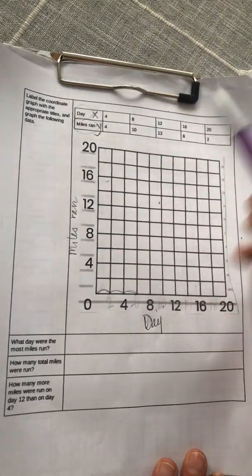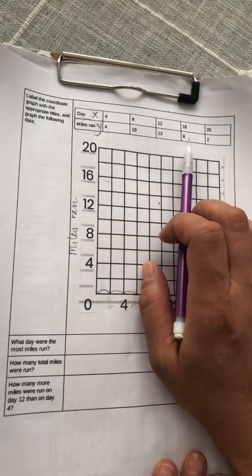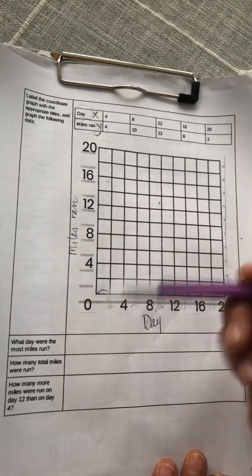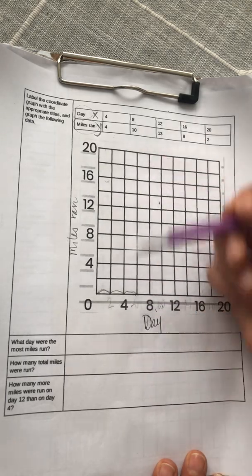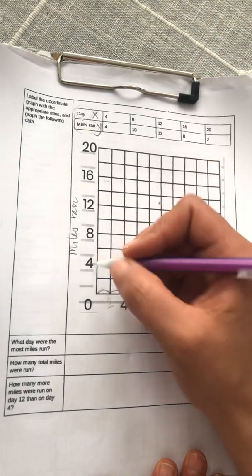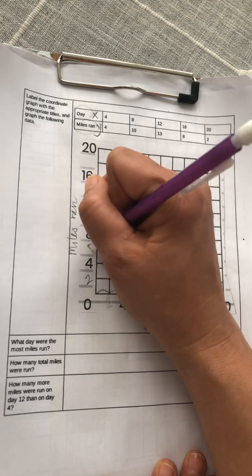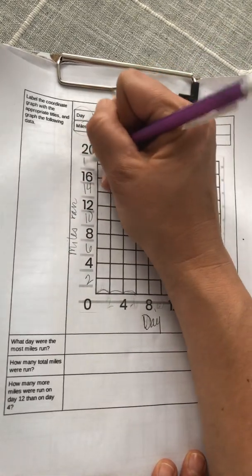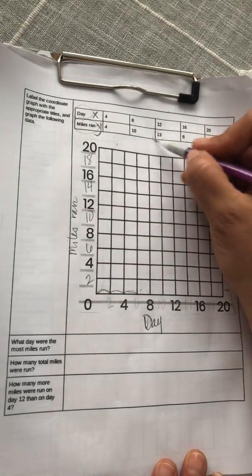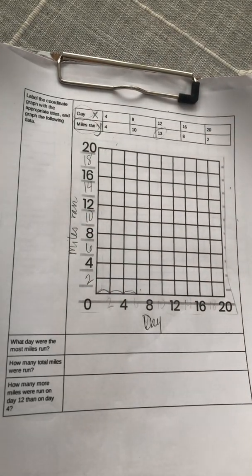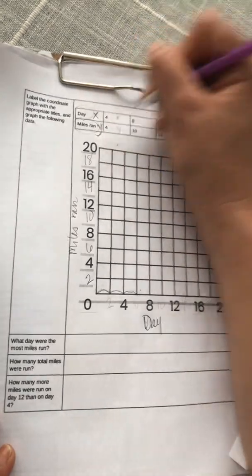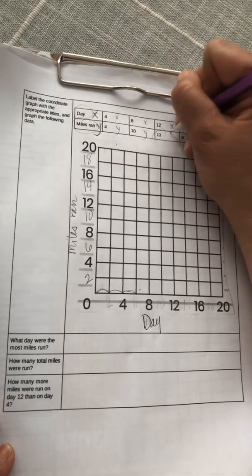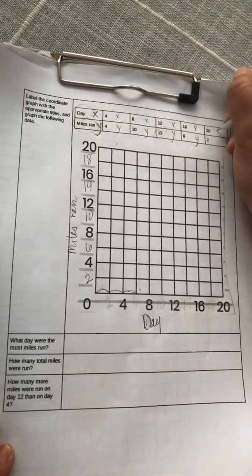For the miles, though, we do have 4, 10, 13, 8, and 2. And on this list, it's also the same distance apart. So if this would be 2, this would be 6, 10, 14, and 18. And then you notice there is an odd one, so it's going to be in between the lines, and I'll show you how to do that in a second. So remember that this is x and this is y. These are your ordered pairs, so you can write those in there to help.